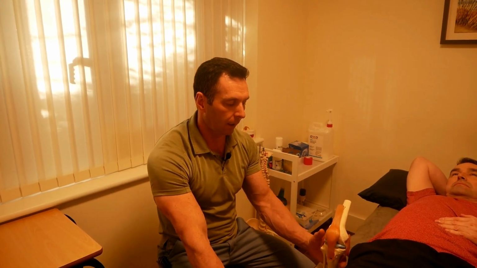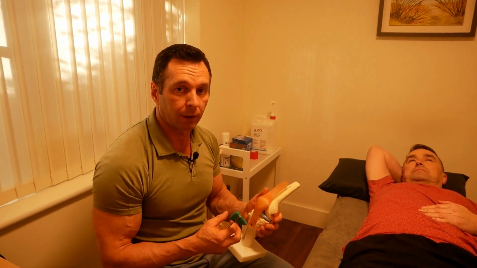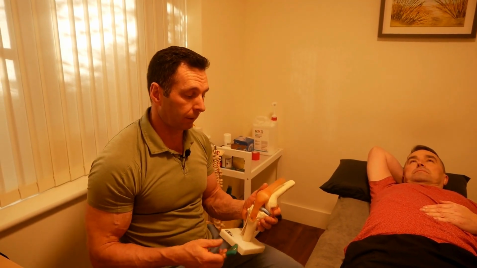Hi, I'm Neil O'Grady. I'm an osteopath and I'm just going to show you how to do bony landmarking of the knee joint so that you know where to find the different landmarks when you're treating it, and specifically as well if you're going to do mobilizations and manipulations on it.